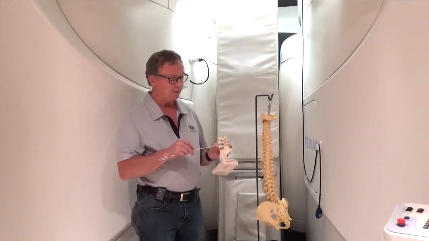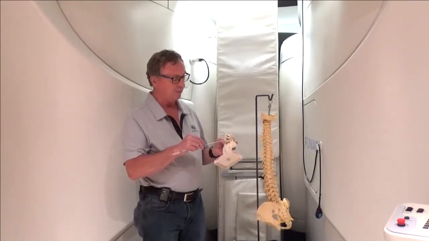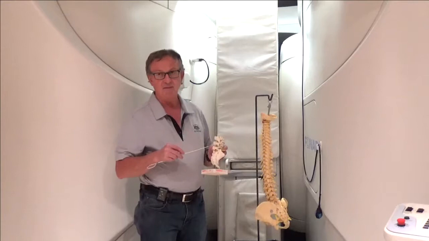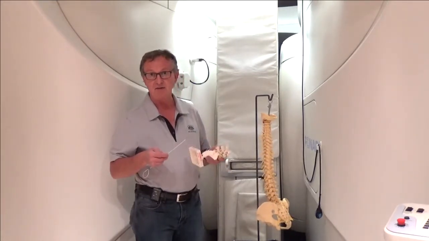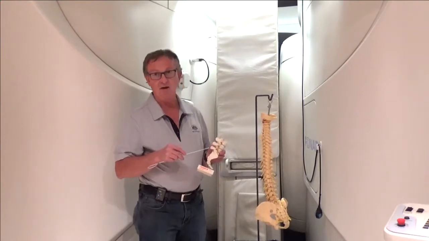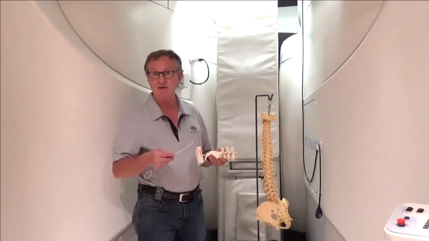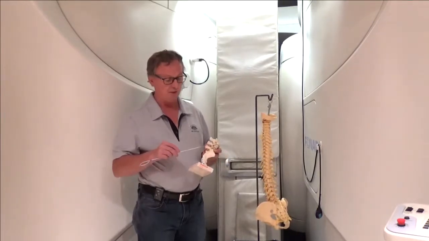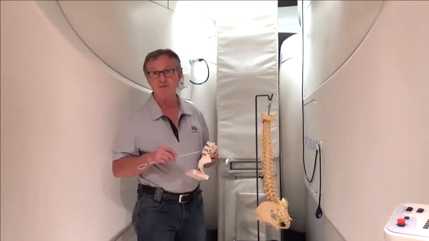So these joints have a component that comes from two different vertebrae. The lining of the joint contains cartilage, just like in knees and hips and shoulders, and that cartilage can wear out and then the joints can become painful. So that's what facet joint syndrome is. It just refers to pain coming from facet joints.